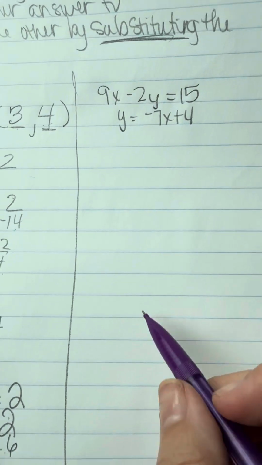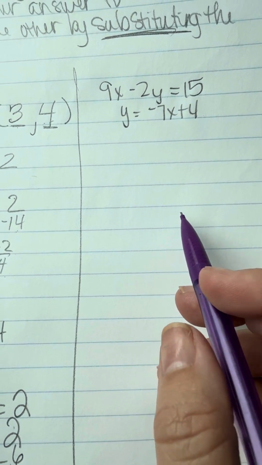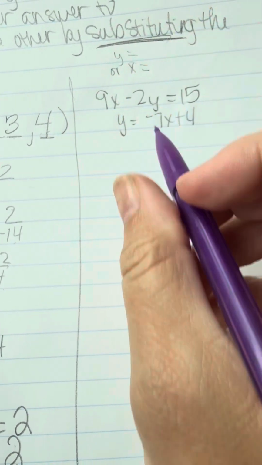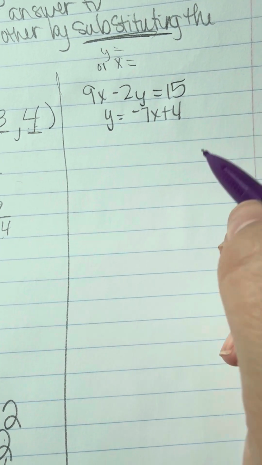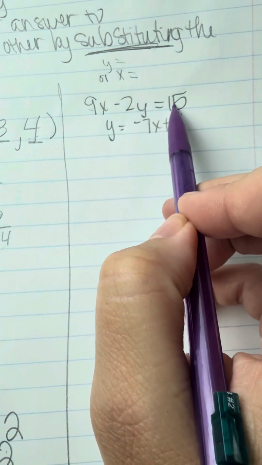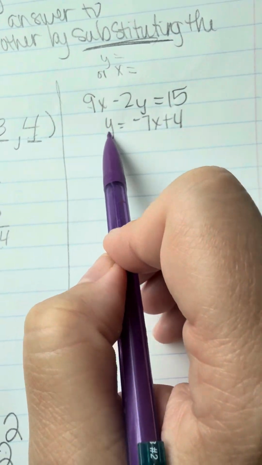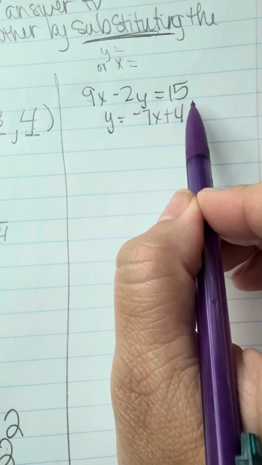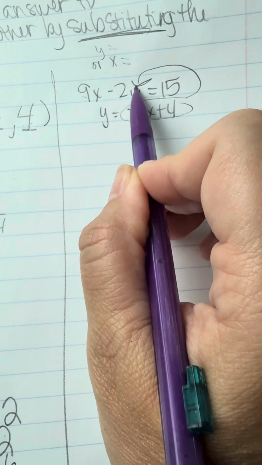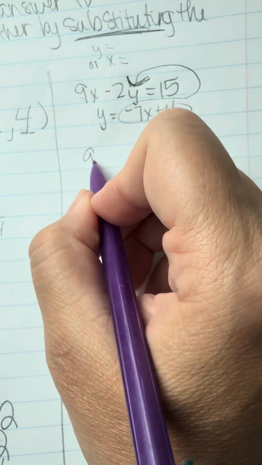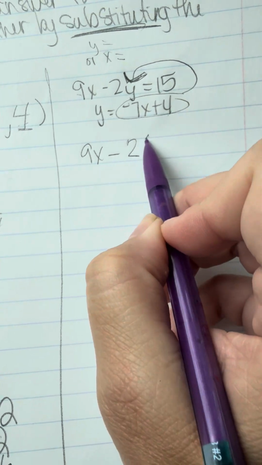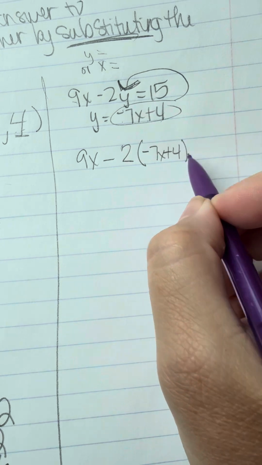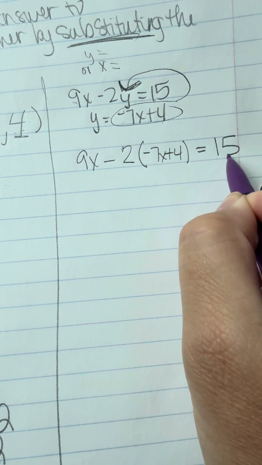All right, and we're going to start here. My goal, again, is I need something to be y equals or x equals to get me started, right? To be able to substitute and plug in for something. I don't have that here, but I do have it here. So y equals negative 7x plus 4. So what does y equal? Negative 7x plus 4, and I'm going to plug that in for y right here. So 9x minus 2 times, what does y equal? Negative 7x plus 4 is equal to 15.